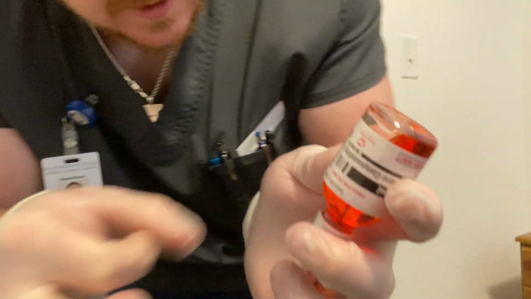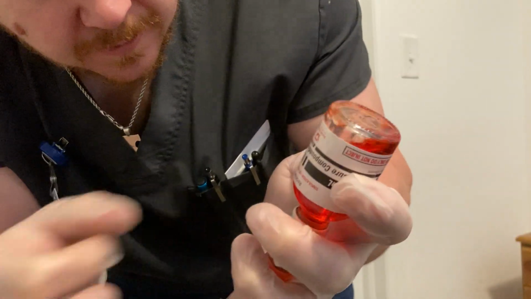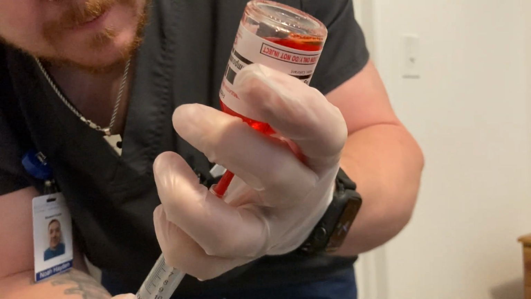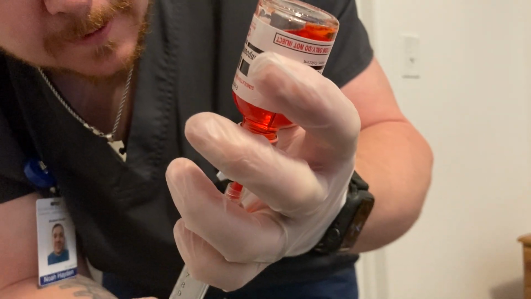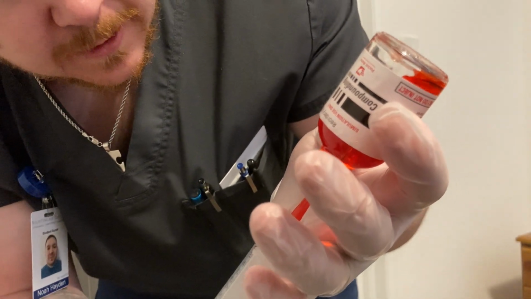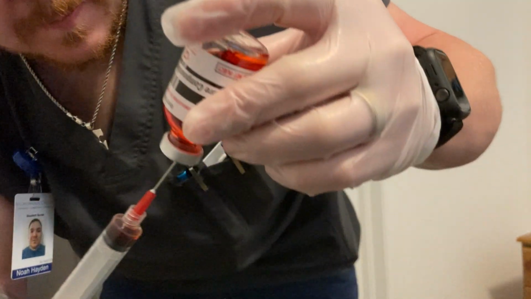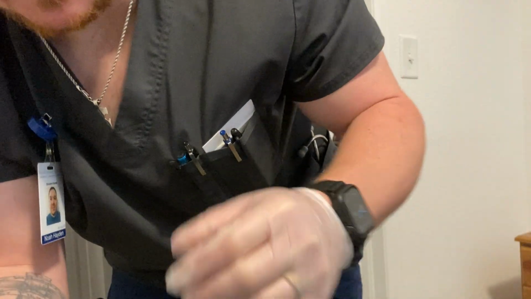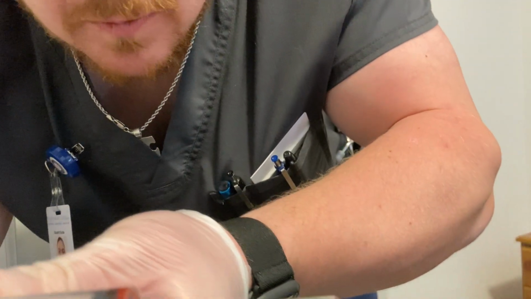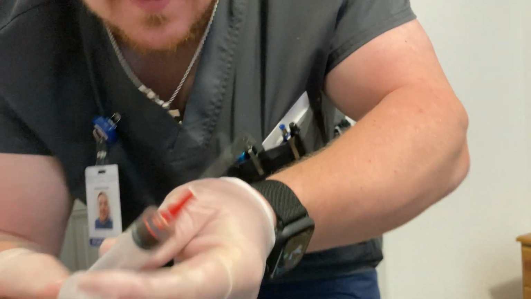I'm going to remove any air bubbles by tapping, while maintaining sterile technique. Make sure that I have 1 milliliter of solution, no air bubbles, and withdraw my syringe. Verify I have 1 milliliter of heparin solution, which will give me 1,000 units of heparin.